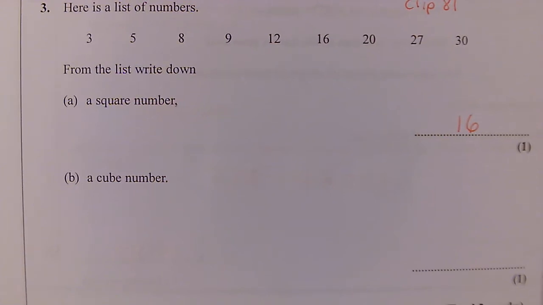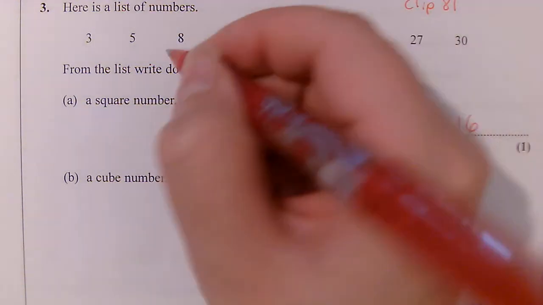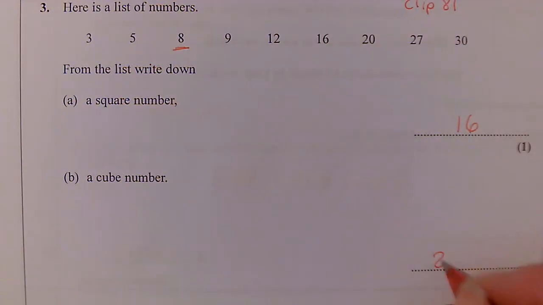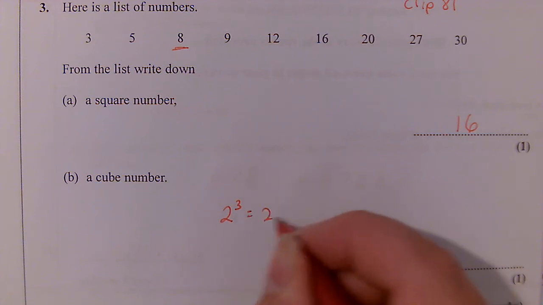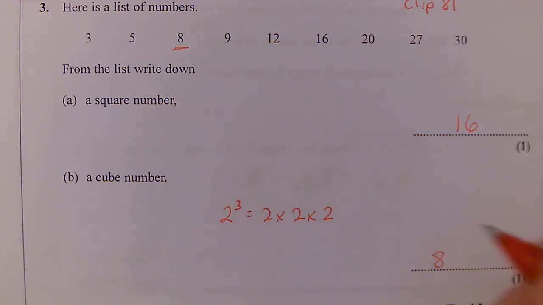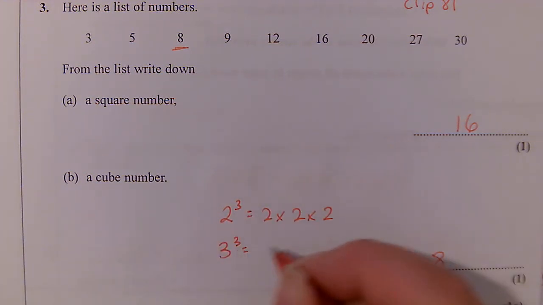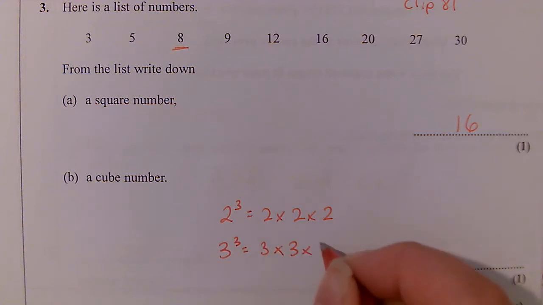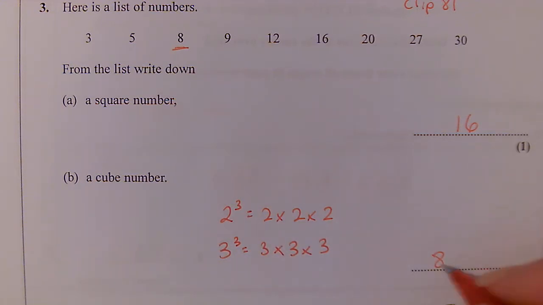A cube number, so that is a number that's multiplied by itself 3 times. And here there's a couple you could choose from. I'm going to pick the number 8 because that is 2 cubed. You could also have 3 cubed, which is 27. So you could have had 8 or you could have had 27 there.